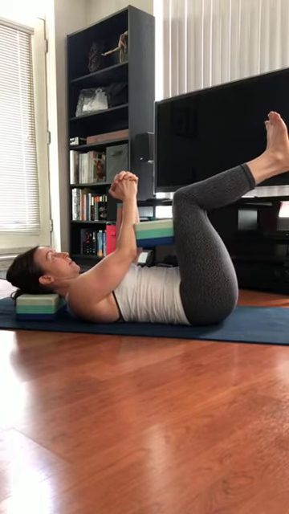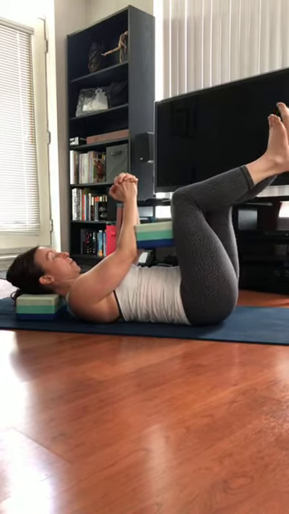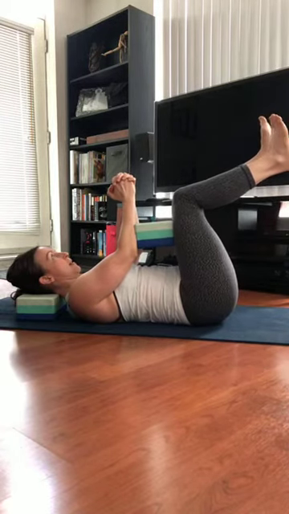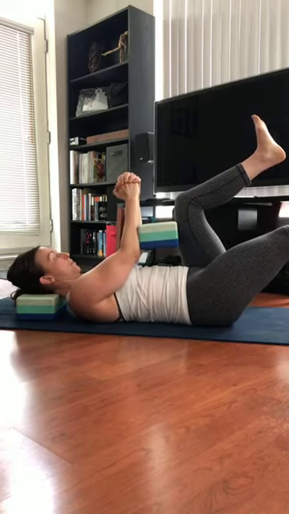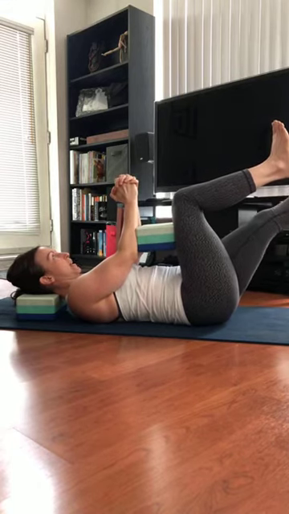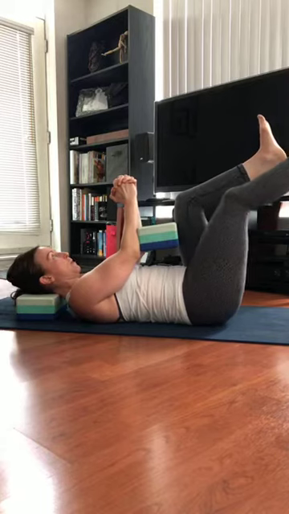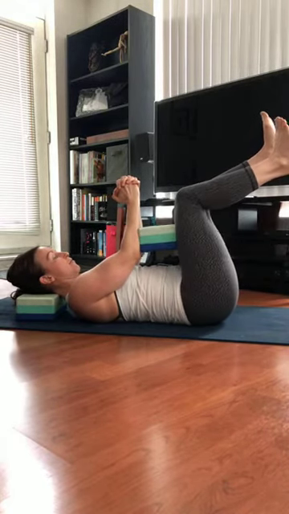Pull it back in. Left forearm into block. Right leg goes. Pull it back in. Right forearm into block. Left leg goes. Pull it back in. Left forearm into block. Right leg goes. Pull it back in. Right forearm into block. Left leg goes. Pull it back in. Two more each. Left forearm into block. Right leg goes. Pull it back in. Right forearm into block.